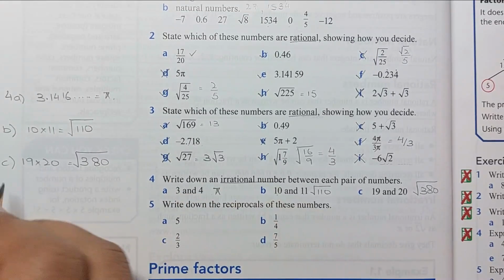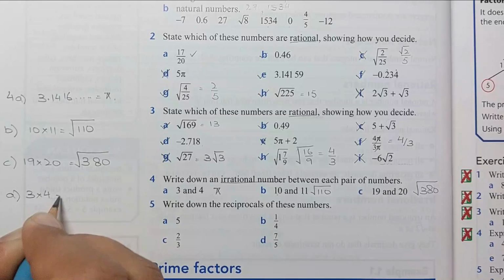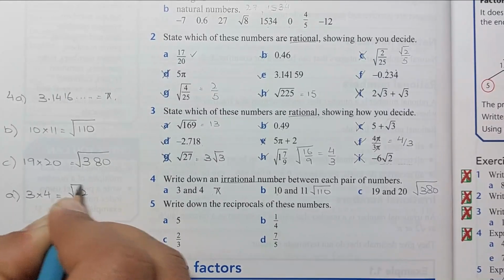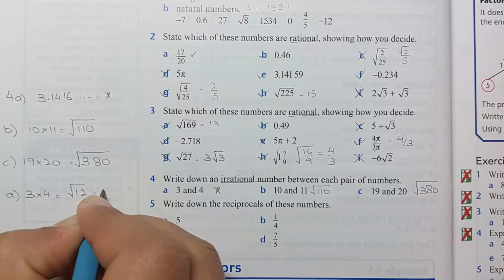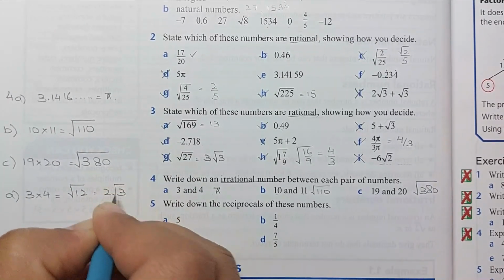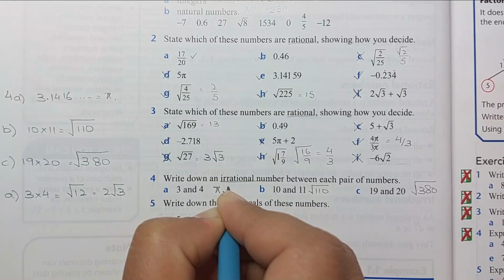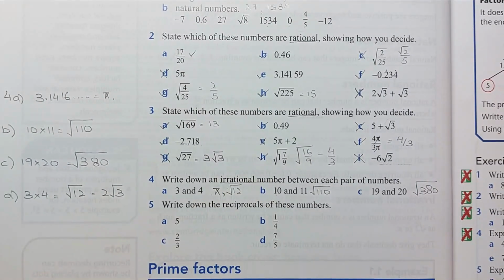You can also use, for part A, 3 times 4 is 12, and root 12 is also an irrational number. We can write down root 12 as root 4 times root 3. 4 is a perfect square, so it is 2 root 3. This is also 2 root 3, or we can say root 12 is an irrational number.